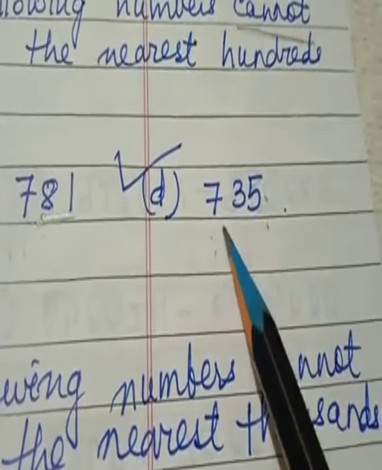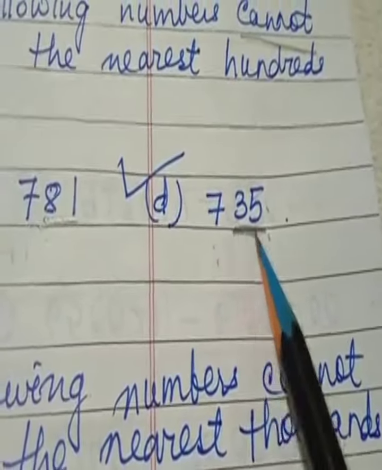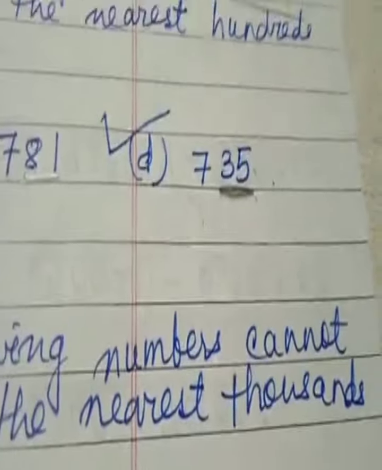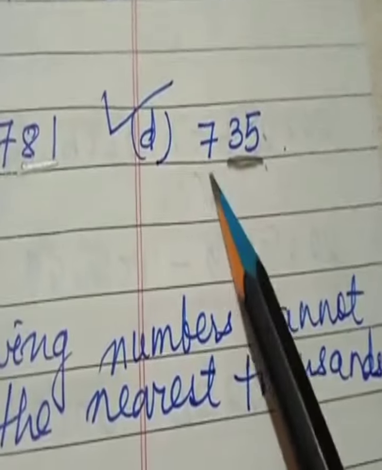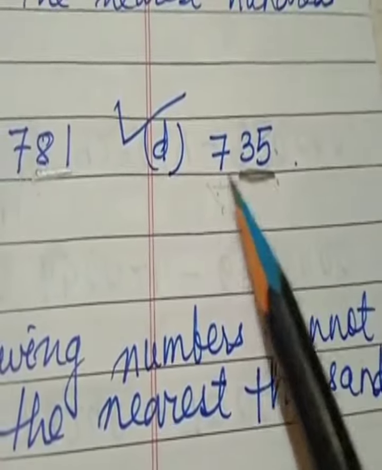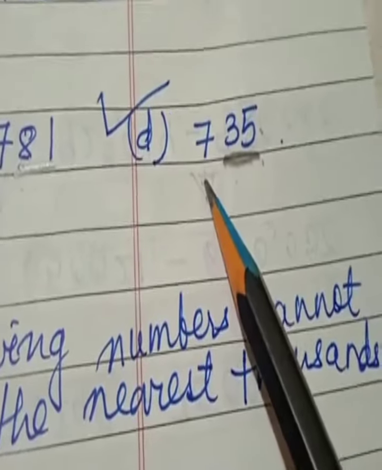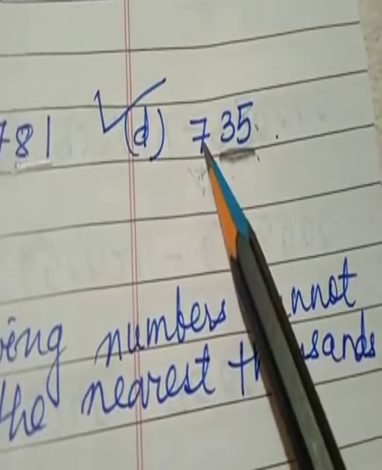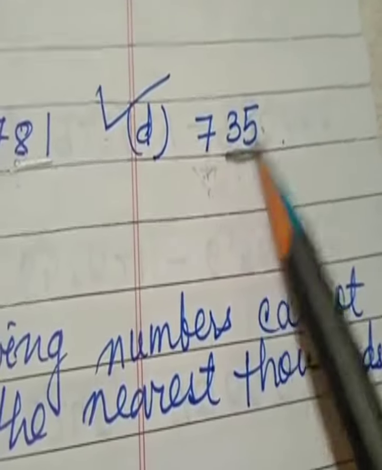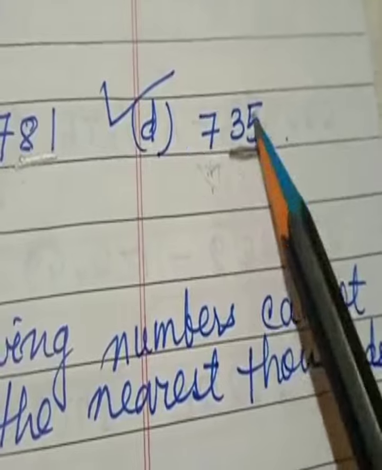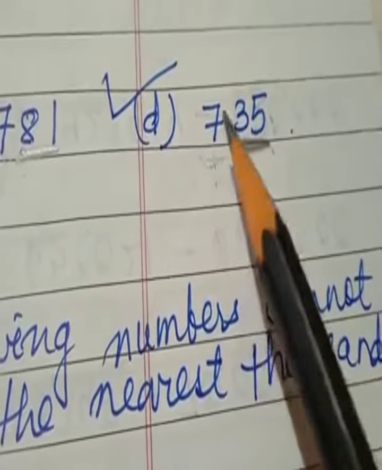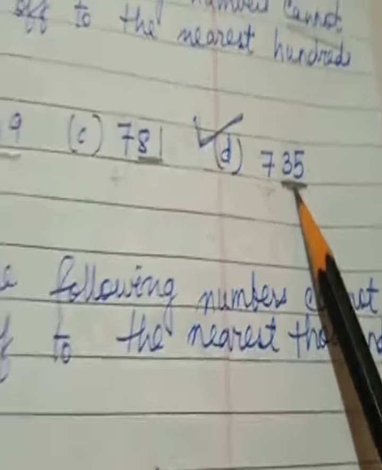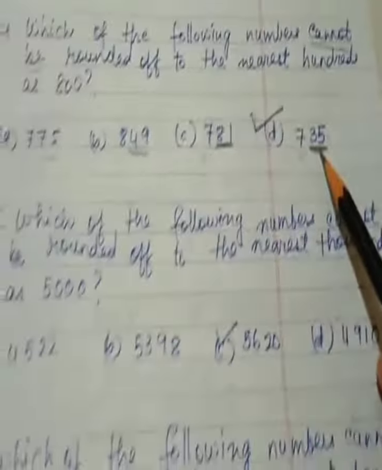It is 735. Now if I see this 35, it is less than 50. So it cannot be rounded off to the next hundreds. It remains as 700. Nothing is added to the hundreds place. I mean 1 is not added to the hundreds place because it is less than 50. So this remains 7 in the hundreds place, and in turn tens and ones place gets converted into 0 because we are rounding it to the nearest hundreds. So this is the one which will not be converted into 800 on rounding off to the nearest hundreds.